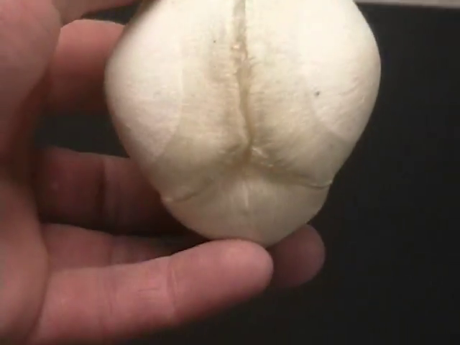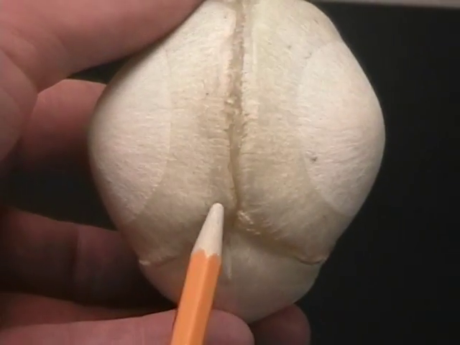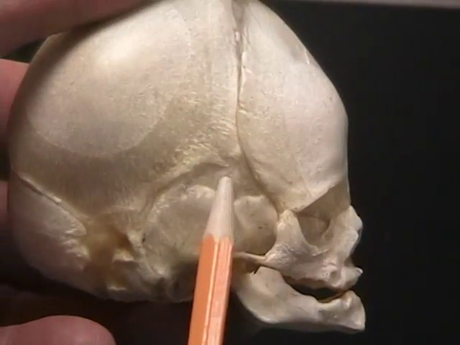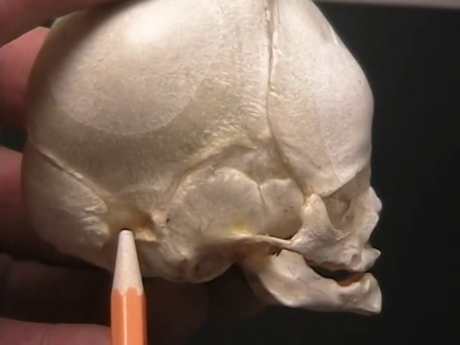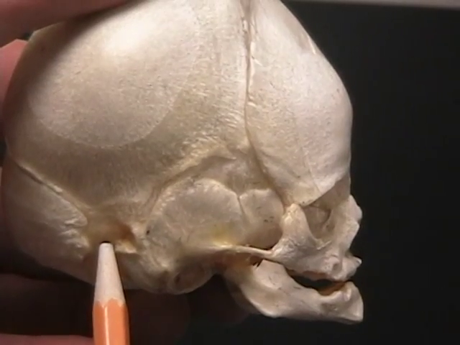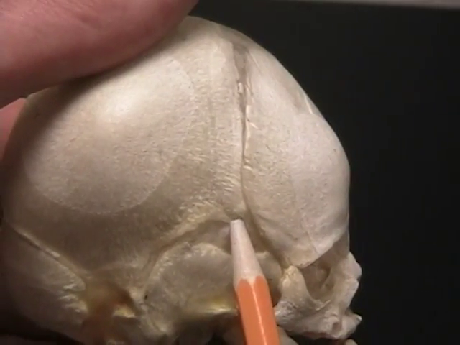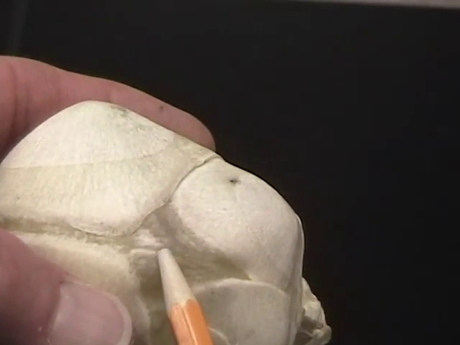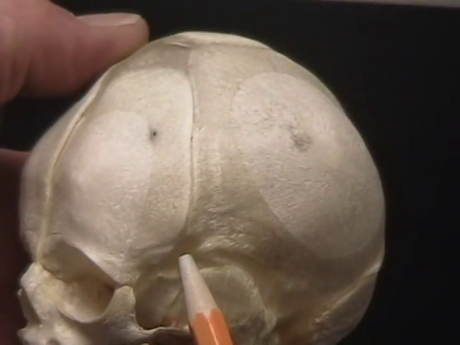Watch as I rotate. This is the posterior fontanelle. And if we look laterally, this is the anterior lateral fontanelle, the posterior lateral fontanelle on the right side, and you have the same thing on the left side. So notice that the frontal or coronal suture extends from the right anterior lateral fontanelle up through the anterior fontanelle, down the other side to the left anterior lateral fontanelle.